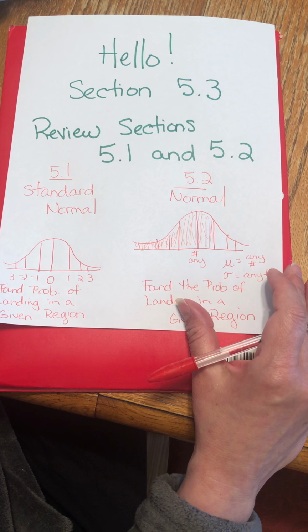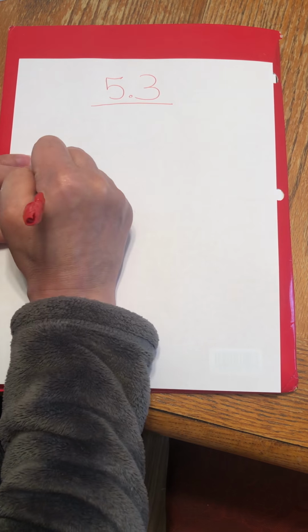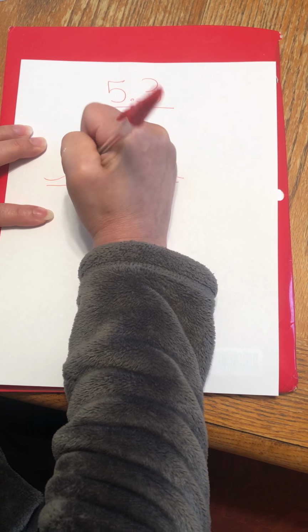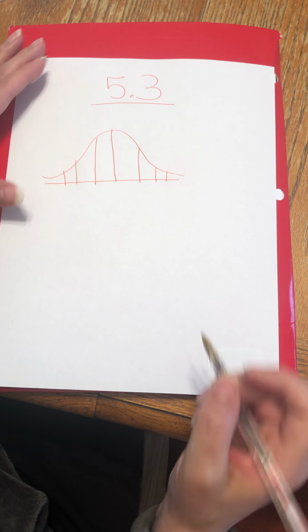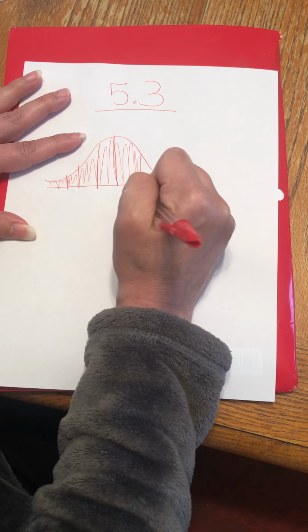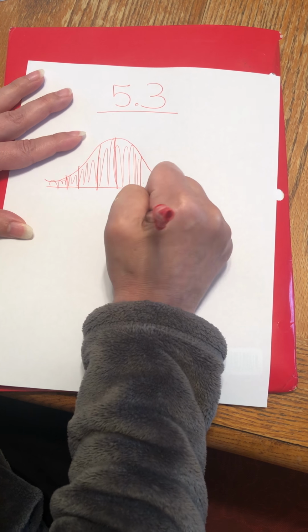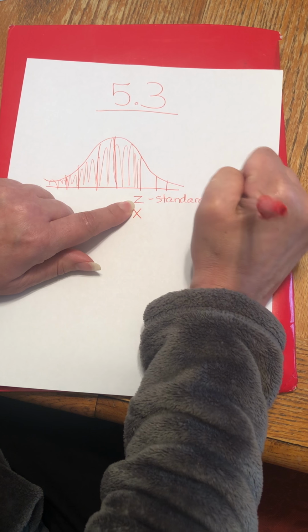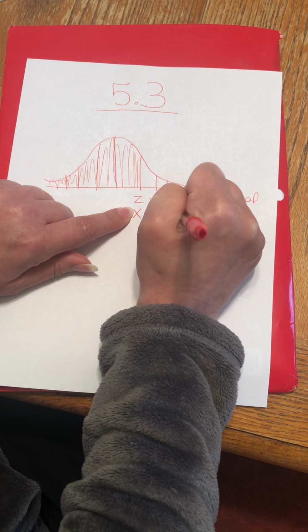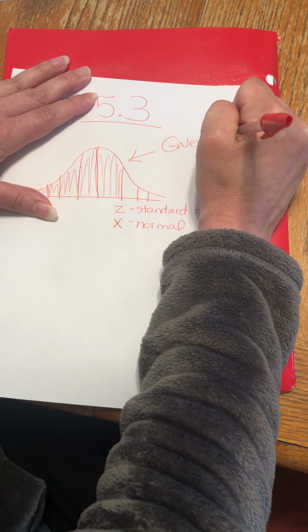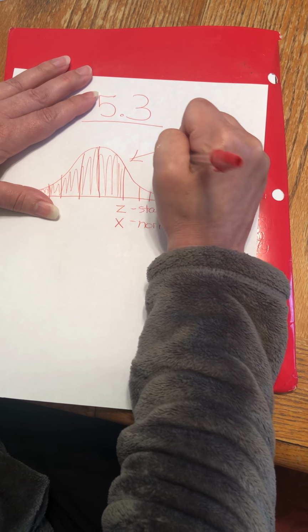So how does this compare with what we're going to learn today? Today, in 5.3, we're still going to have our curves. Same thing, but now I'm going to give you the region. I'm going to give you the probability, and you've got to find the z or the x, depending upon if it's standard normal or if it's just normal.